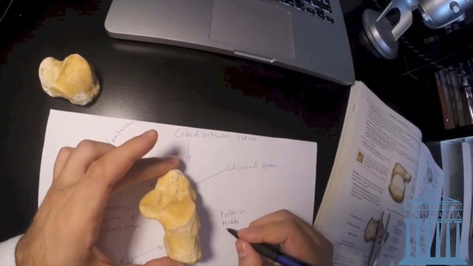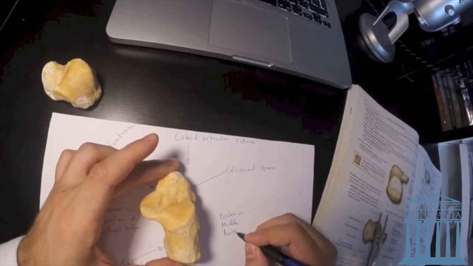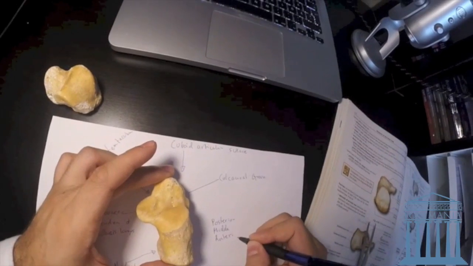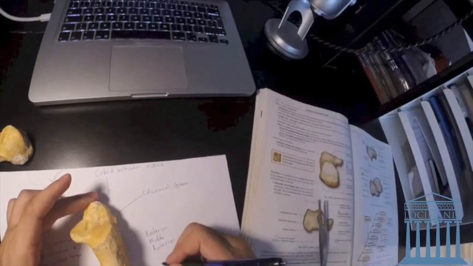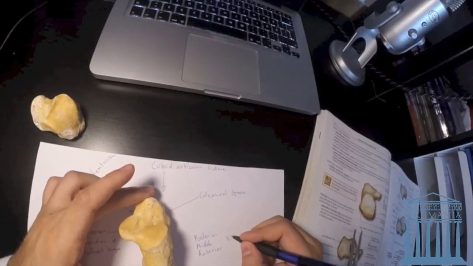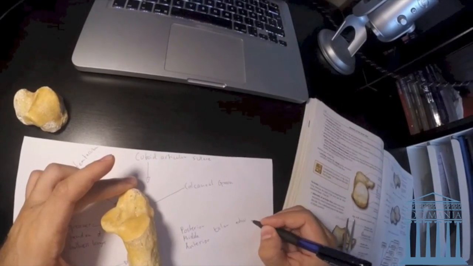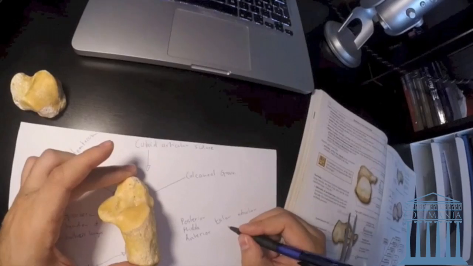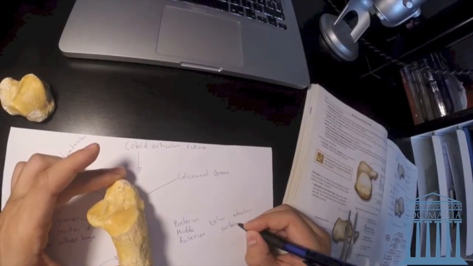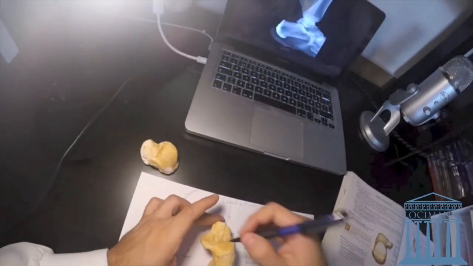And there we have the anterior talar articular surface. So we have three surfaces right there: posterior, middle, and anterior.